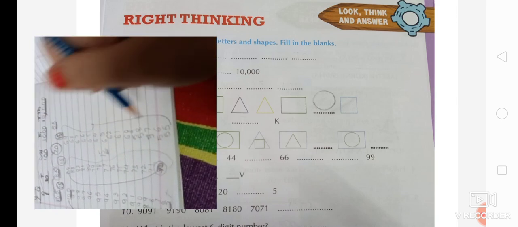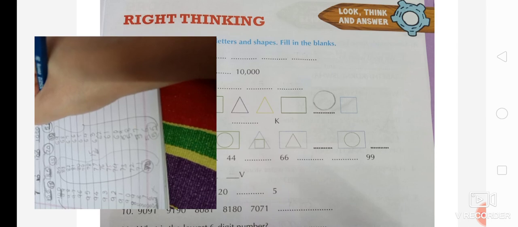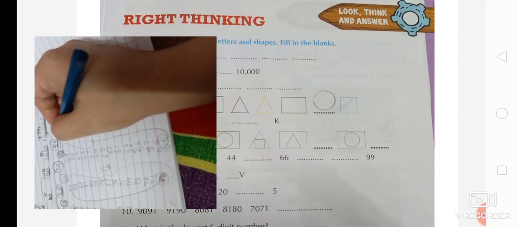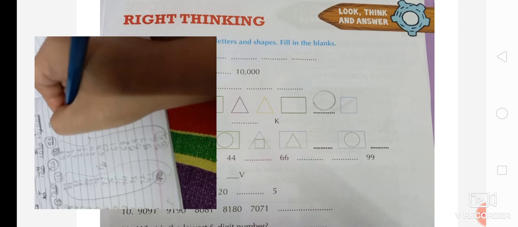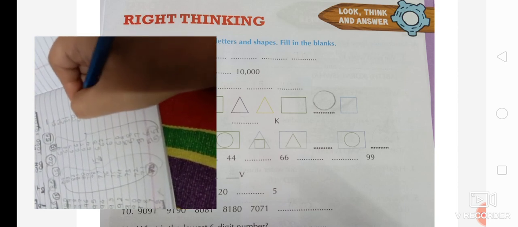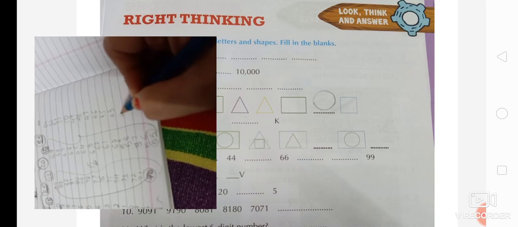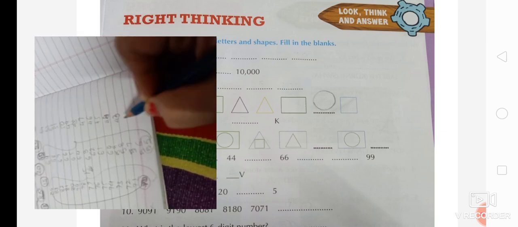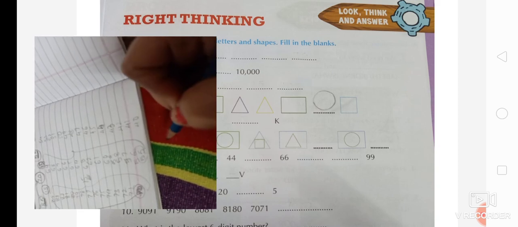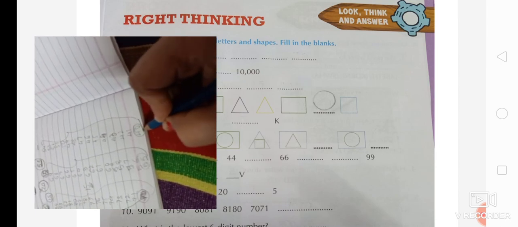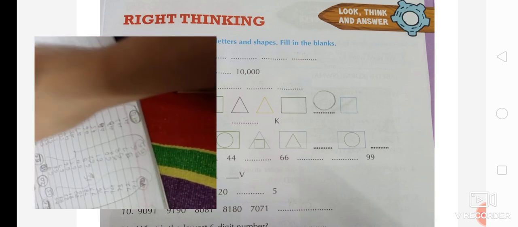Now we have to go behind from 55. We'll go behind 15 numbers, so we'll count again backwards. 55 is written here. Now when you go 15 numbers back, which numbers do we get? We'll start counting from 54: 54, 53, 52, 51, 50, 49, 48, 47, 46, 45, 44, 43, 42, 41, 40. When you count from 54 to 40, you get 15 numbers. So what is our next answer? It is the number 40.